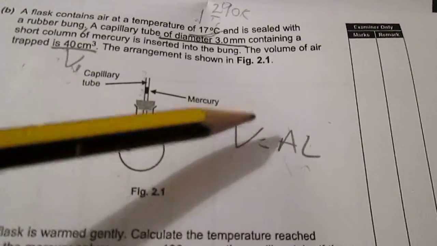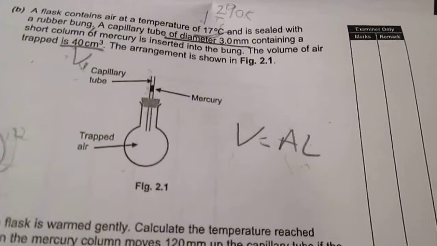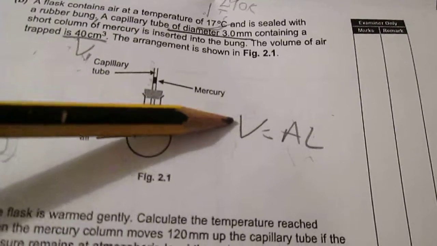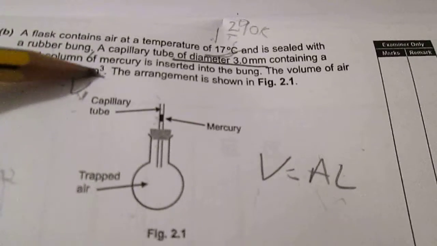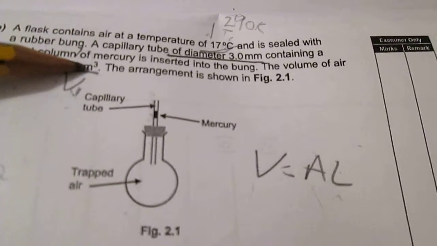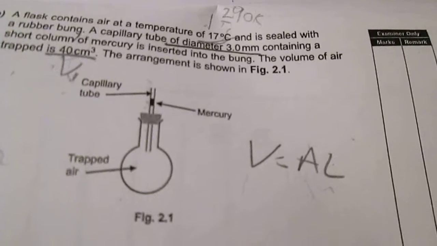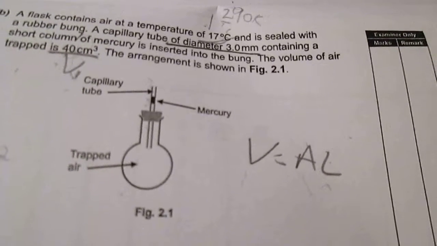This question throws in not only this to try and trick us, but also a few other things. My volume V1 is measured in centimeters cubed, so if I want to look at V2, I have to work in the same units.